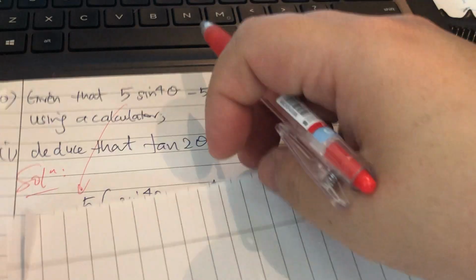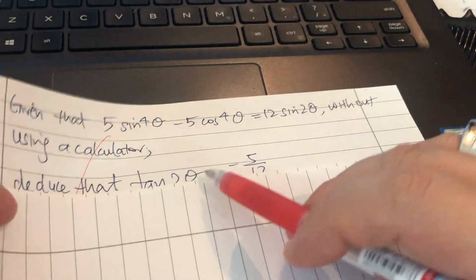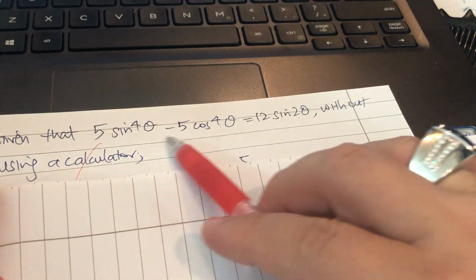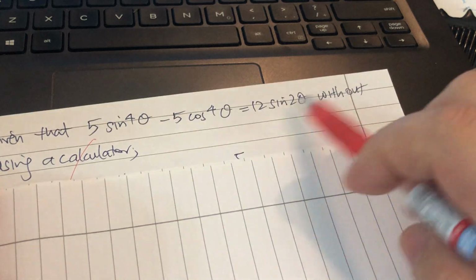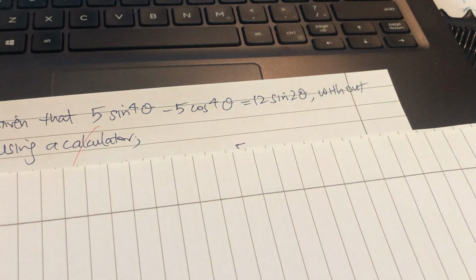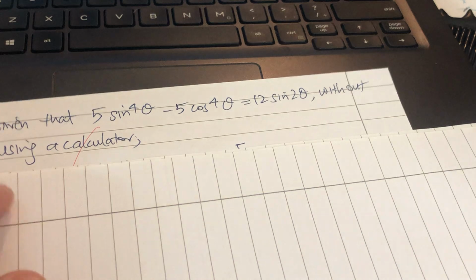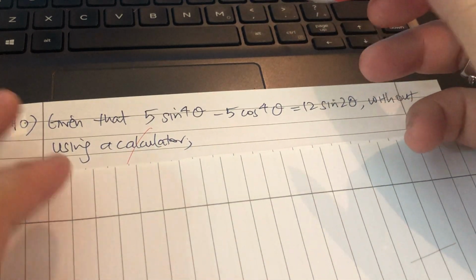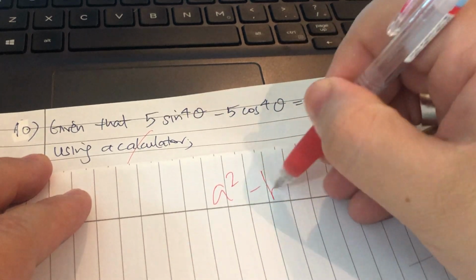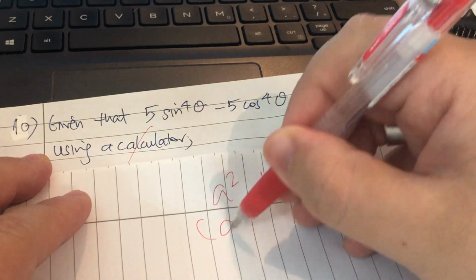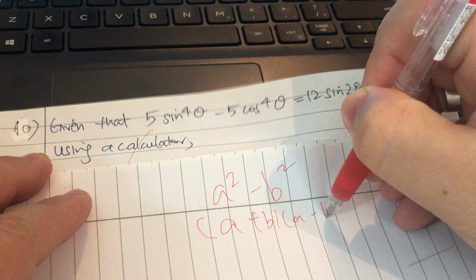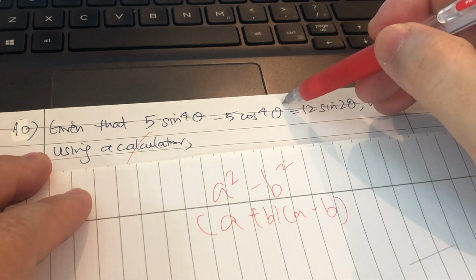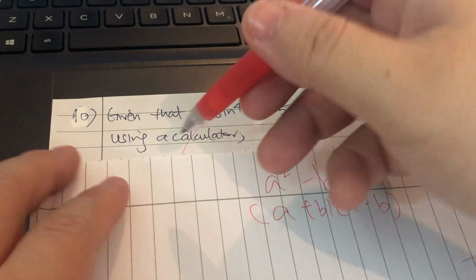Sorry, it's 1 hour already. Okay, given that this minus this is this, without using a calculator. Without using a calculator means you cannot use calculator. Okay, so what can we do? You must always recognize difference of two squares. Can you see that there's a difference of two squares here? Then you say, where? Yeah, it's here.